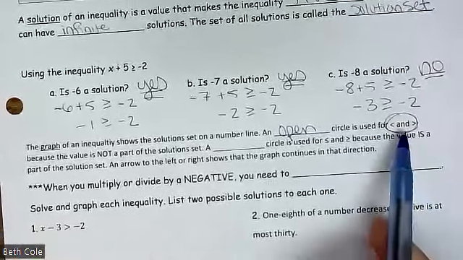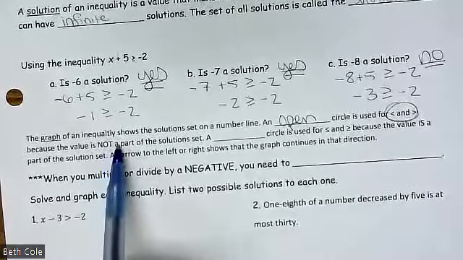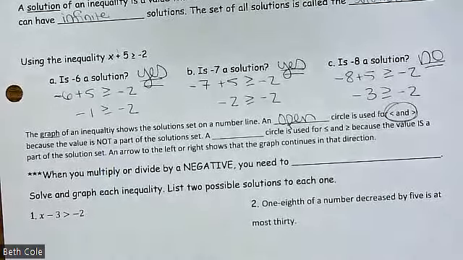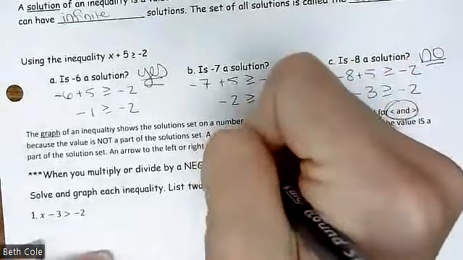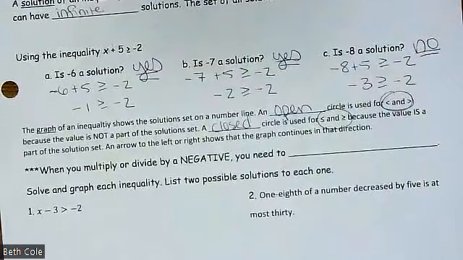There's not an equal to, so you're not including that number. That is not a part of the solution, so we put like a hole there. It's an open circle. A closed circle is used for these with the equal to, because that value is part of the answer and we are including it. You've seen the open and closed circle things before, right?